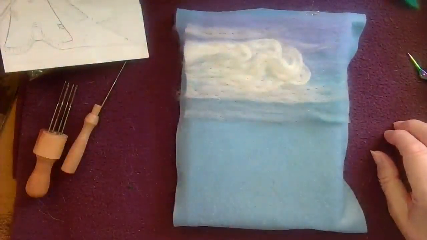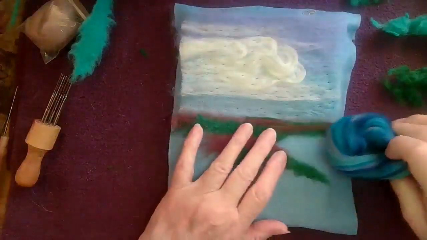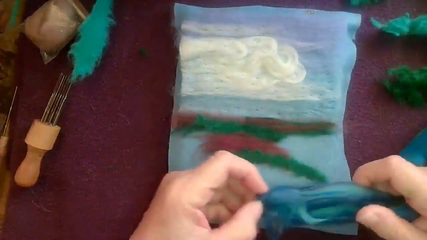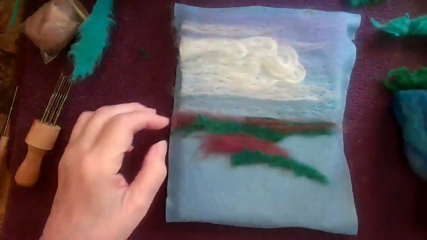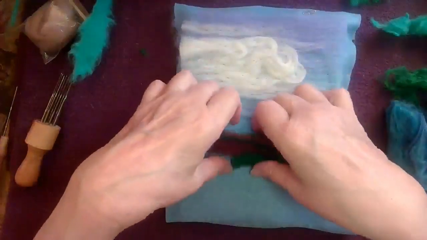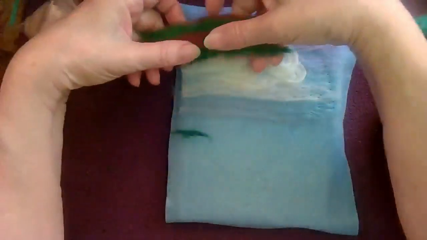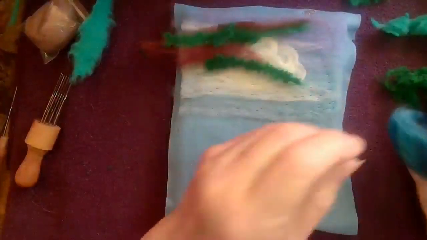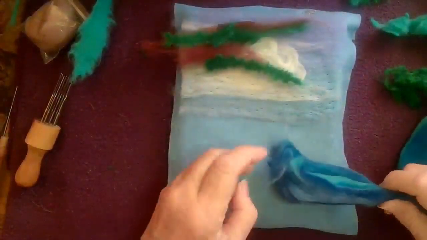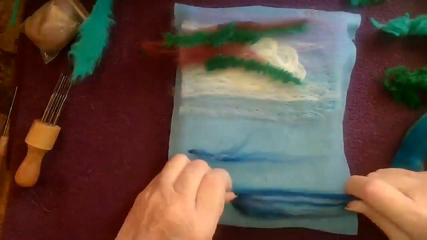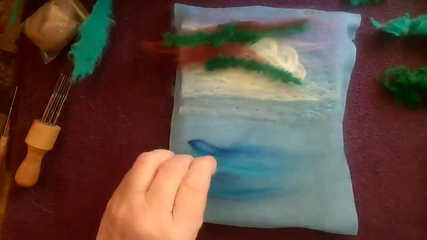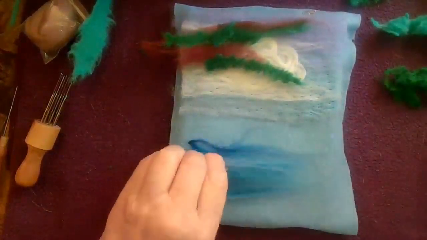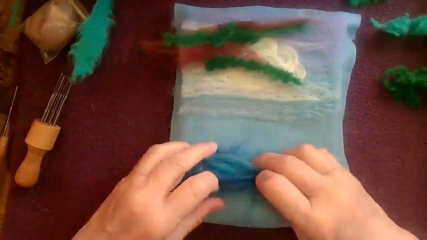Okay, see you later. I think this piece that I used off of for the abstract will be beautiful as the water. So I'm going to take these off. Lay them up there in my sky for a minute. Some of the darker, a little more of the darker on there.